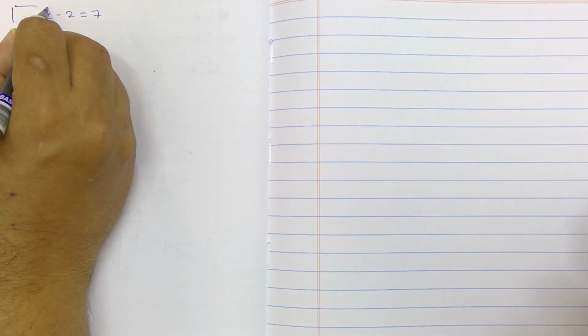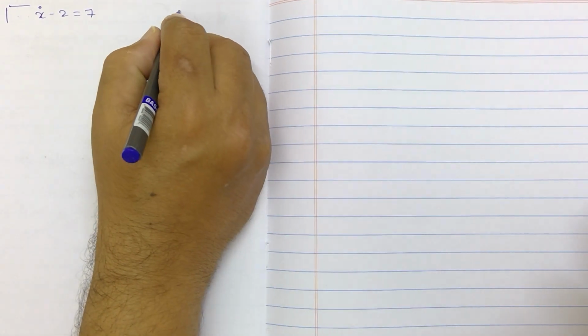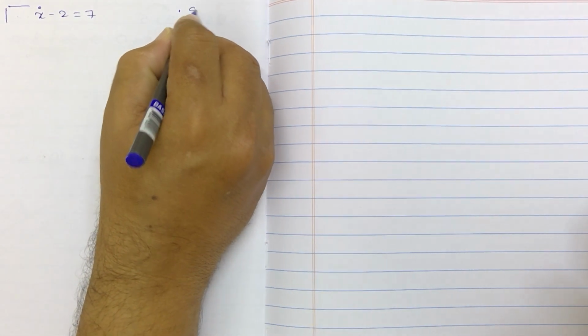Now, how to solve? For example, if they give you an equation x minus 2 equals 7. Okay, x minus 2 equals 7. So what we do, my dear students, you have to find the value of the variable x. So you have to see where the variable is, which side.